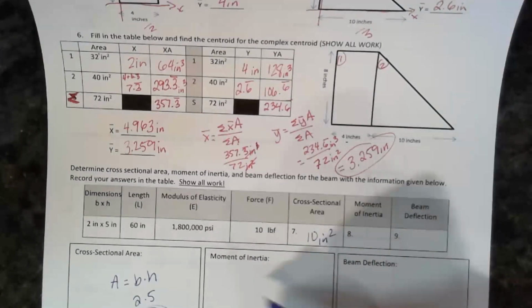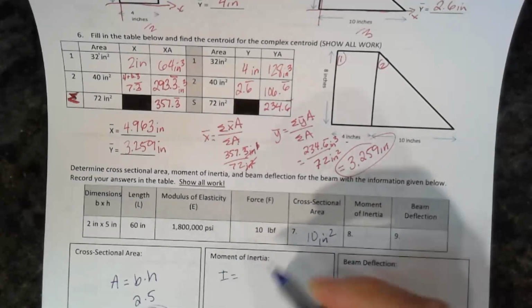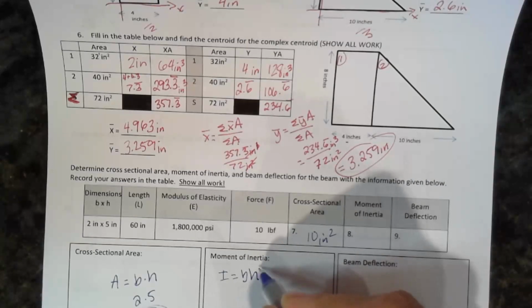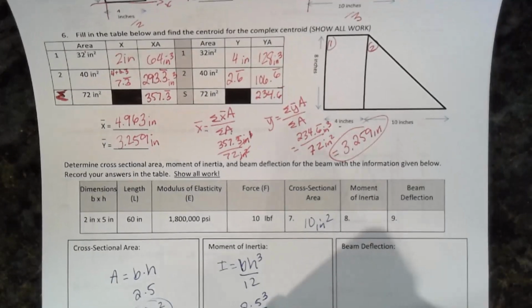The moment of inertia, I, is base times height to the third divided by 12. So 2 times 5 to the third divided by 12. 5 times 5 is 25, times 5 is 125. So that becomes 2 times 125 divided by 12.